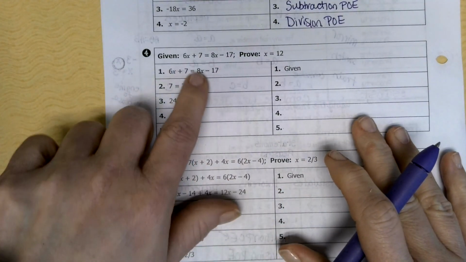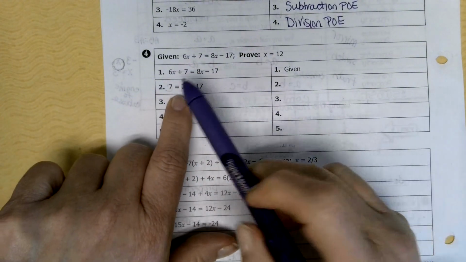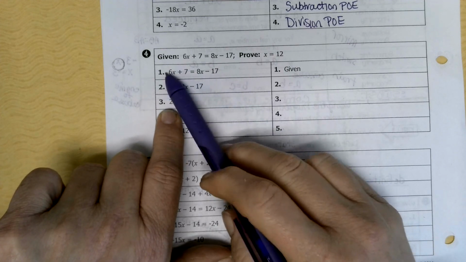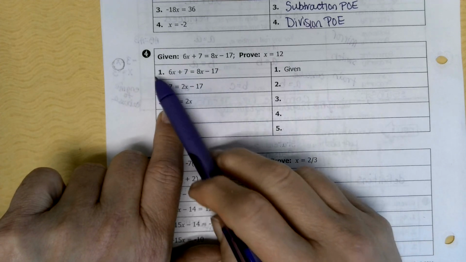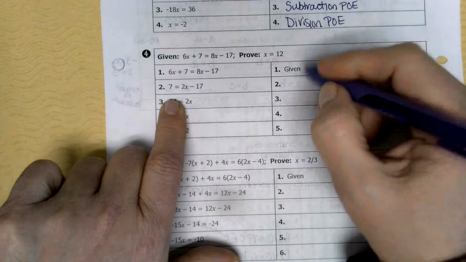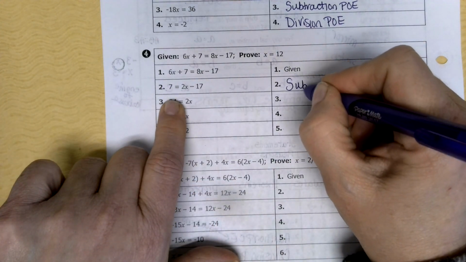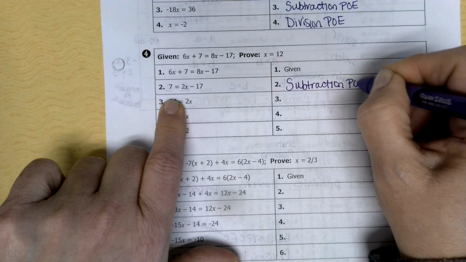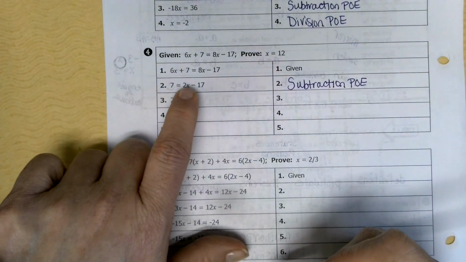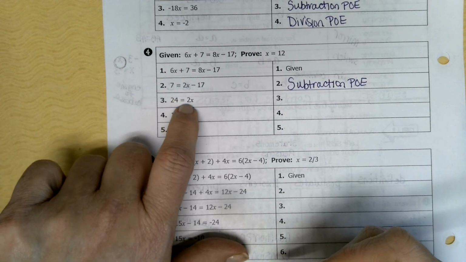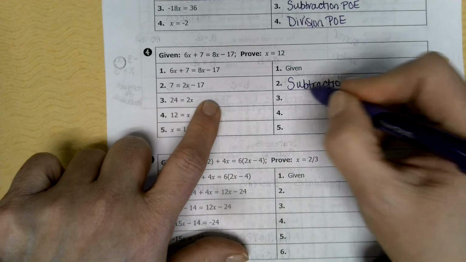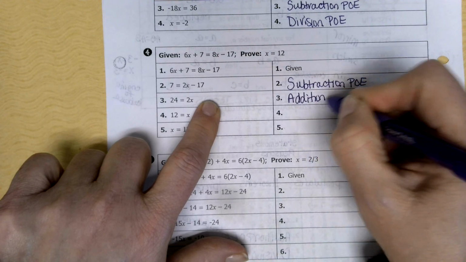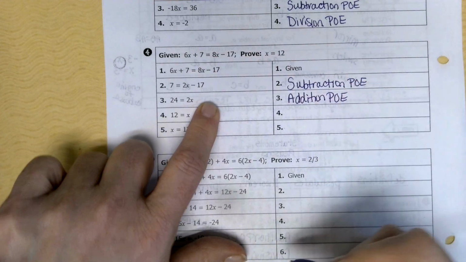Here's where we started. Okay, so it looks like the 17 is still there, the 7 still here. We've done something with the x's. We have subtracted 6x. Subtraction property of equality. To go from here to here, looks like we added 17, so that is addition property of equality.